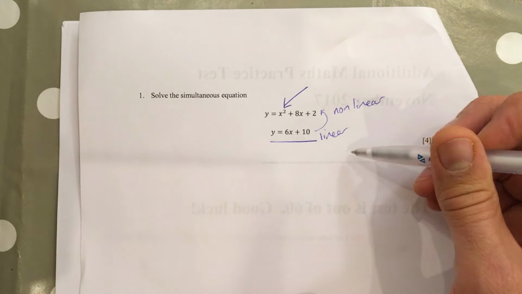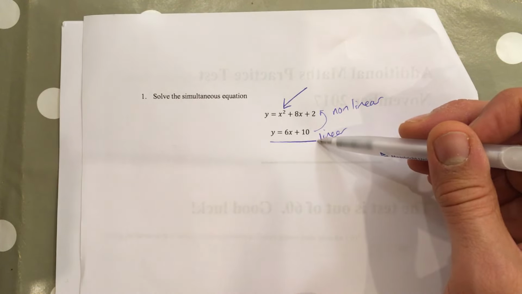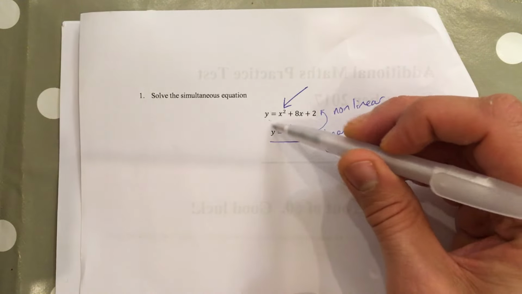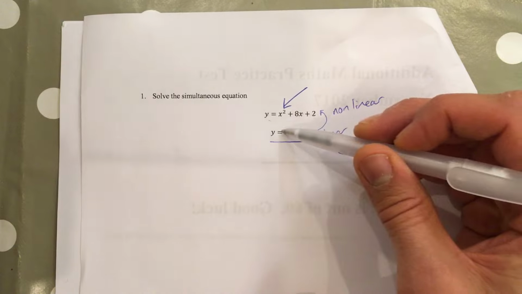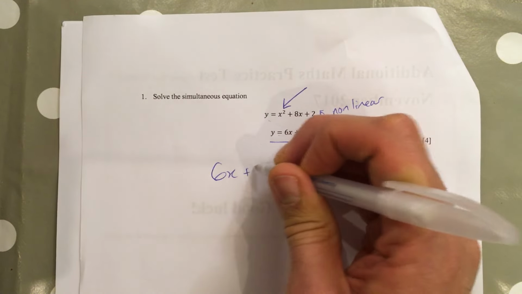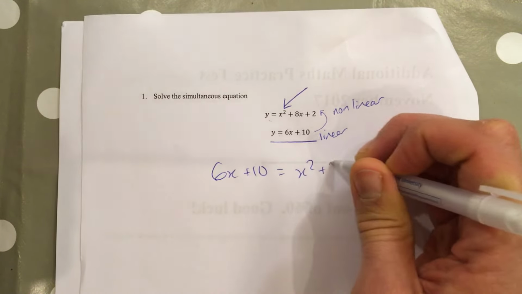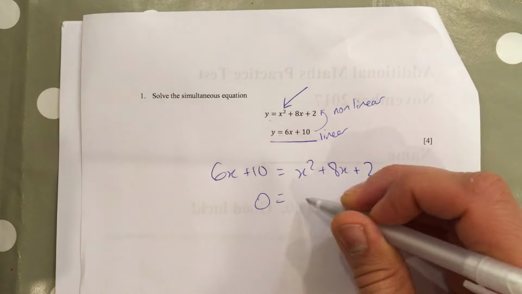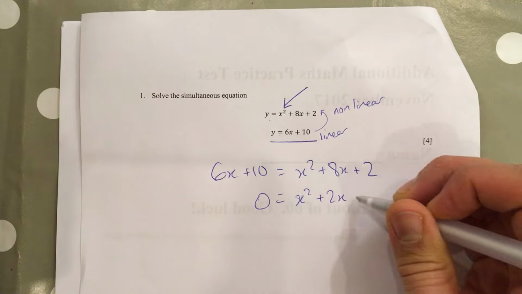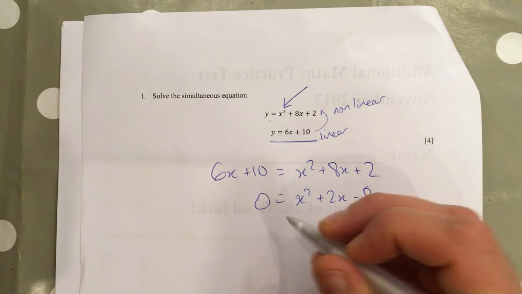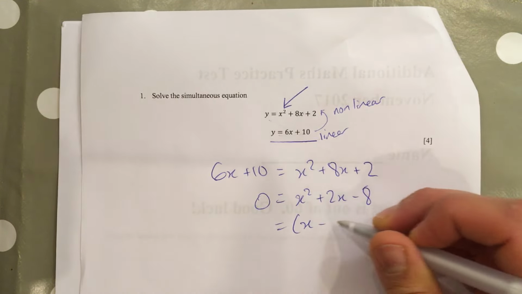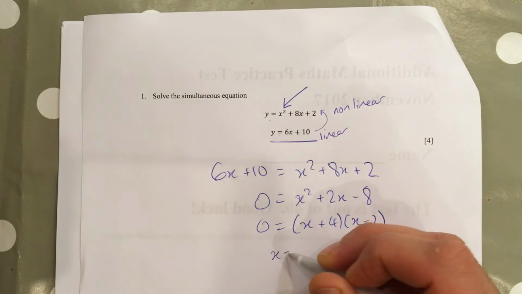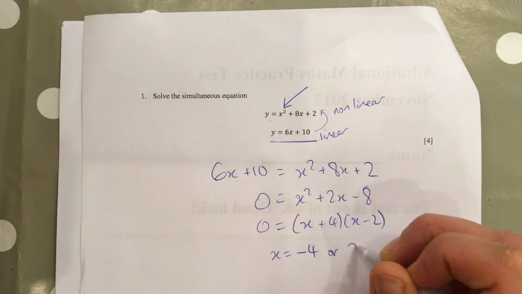This one's made slightly easier by the fact that y is already the subject of the linear and y is the subject of the non-linear. So you can literally replace y in the non-linear with 6x plus 10. So this becomes 6x plus 10 equals x squared plus 8x plus 2. And then, because it's a quadratic, you rearrange to make it equal to 0. So you get x squared plus 2x, subtract 10 minus 8. This factorizes: x plus 4, x minus 2. And so you've got x equals minus 4 or 2.